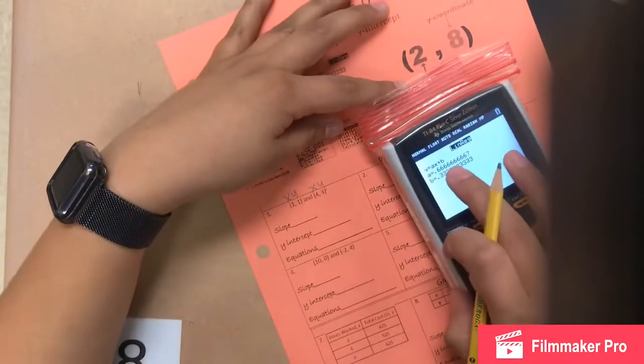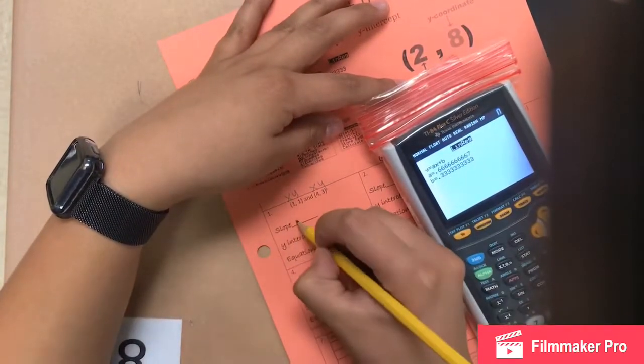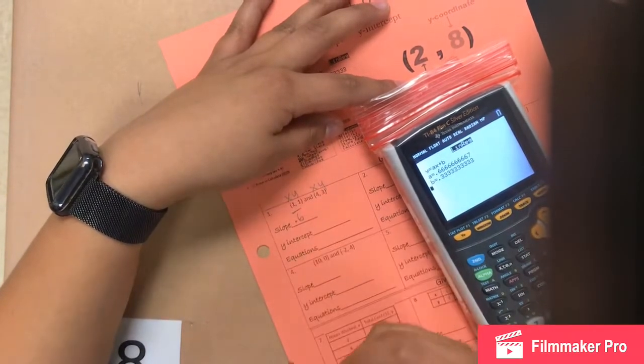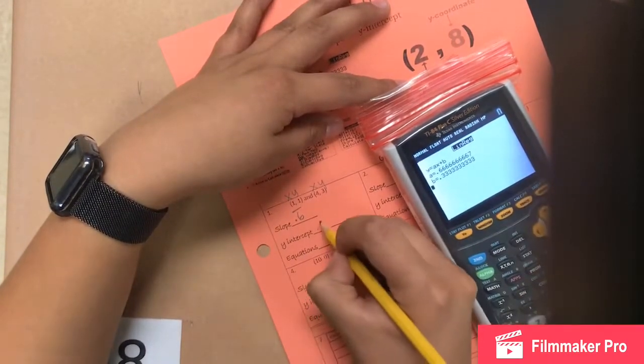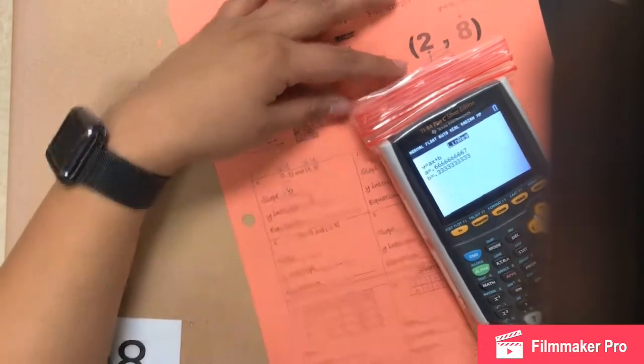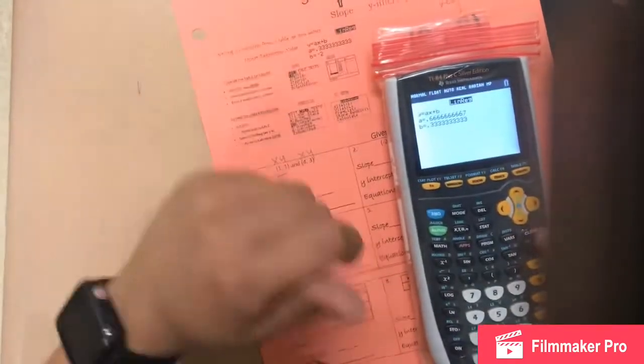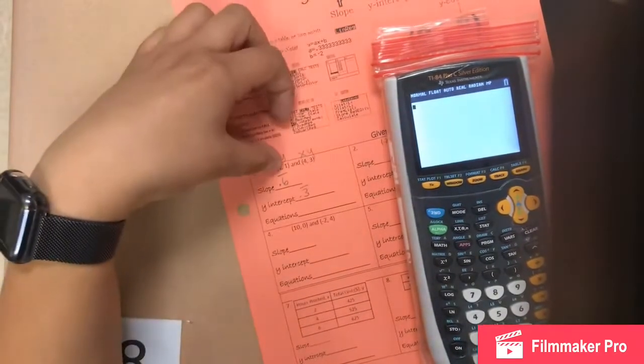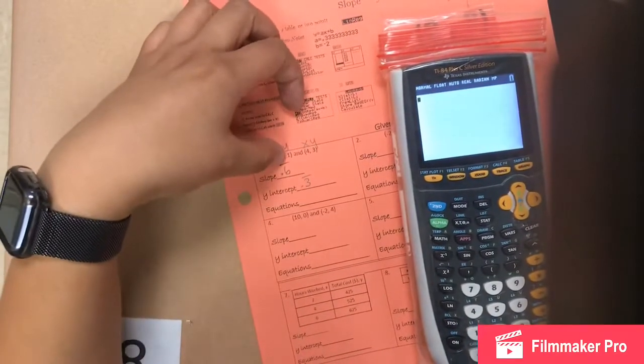So my slope is 0.6 repeating. Okay, we're going to ignore the 7 at the end. 0.6 repeating, and my y-intercept is 0.3 repeating, okay? Now, nothing wrong with leaving it in this form, but 99% of the time, they're going to want you to convert it to a fraction anytime it's a decimal.